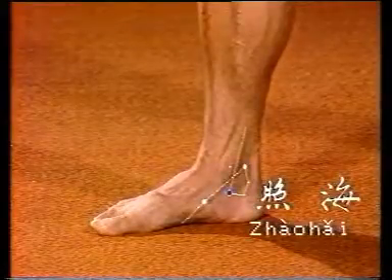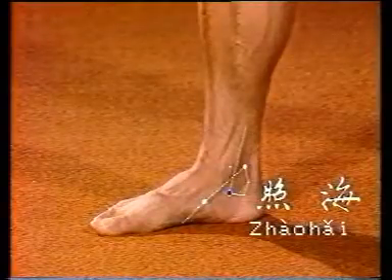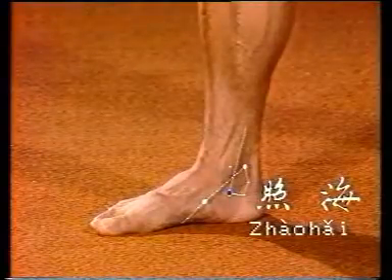Zhaohai, Kidney 6. In the depression inferior to the medial malleolus. One of the 8 confluent points.